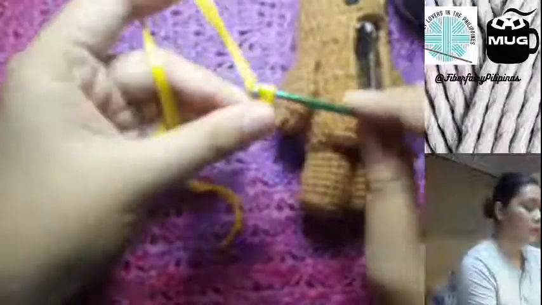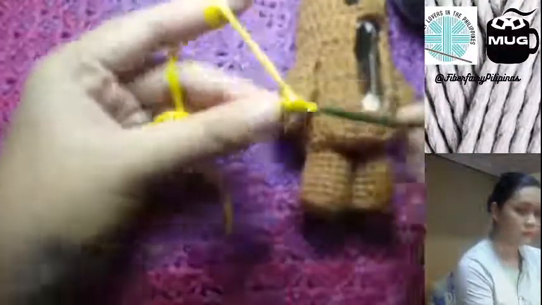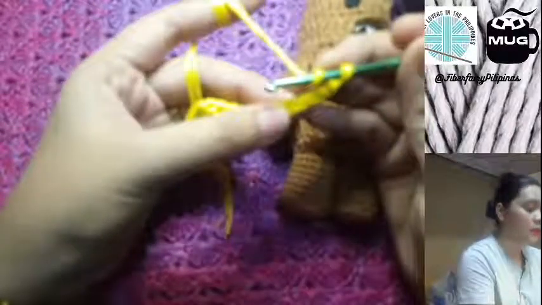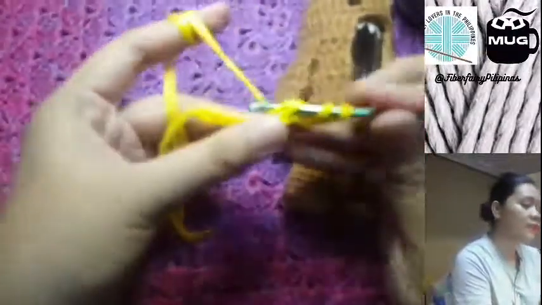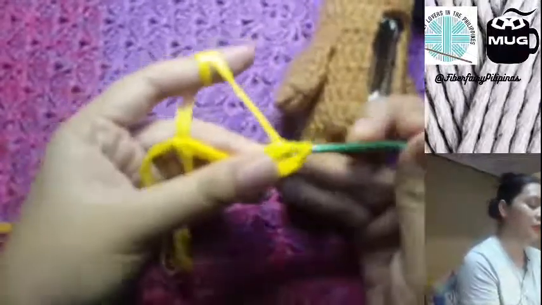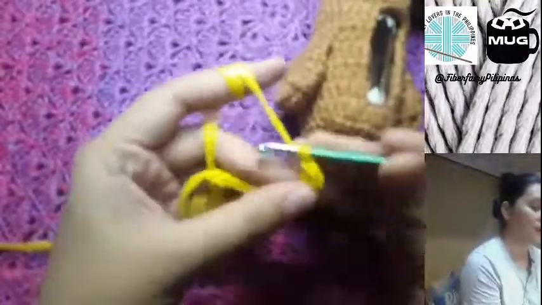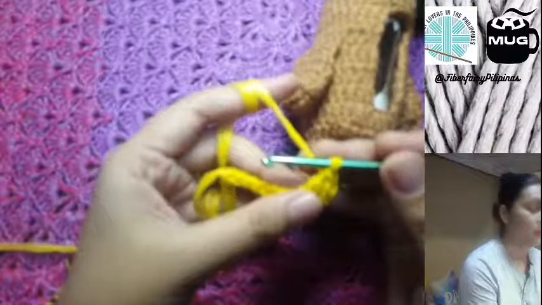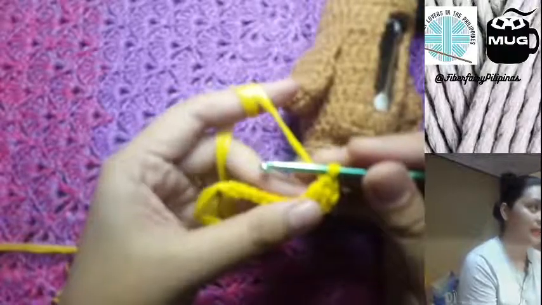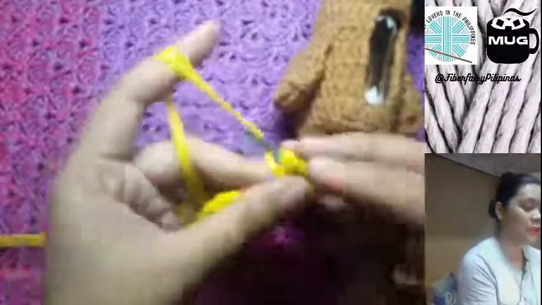So, pag nagawa nyo na yung base chain nyo, what we can do is just do a double crochet. The size of your square is not really fixed. Sometimes there are patterns that tell you the gauge on which you need to work, pero merong mga patterns na hindi kailangan ng gauge. So, if you're just doing this for yourself, kahit ilang stitches yung pwede mong gawin.